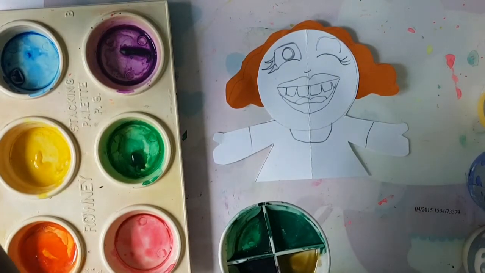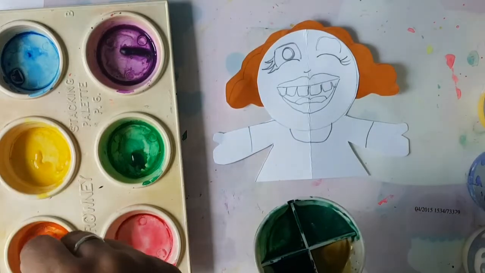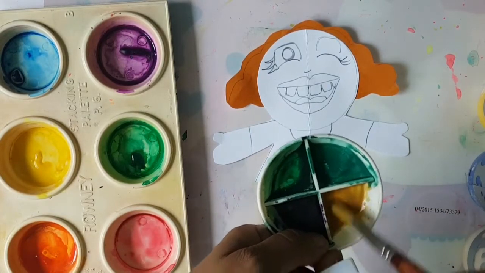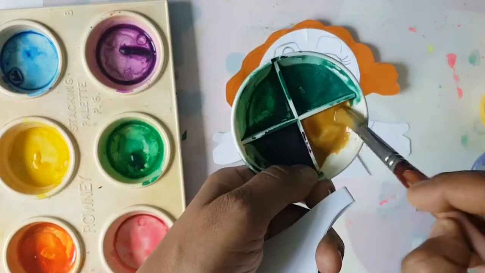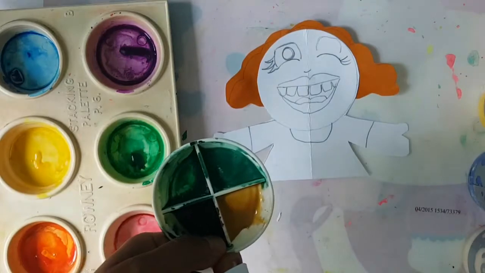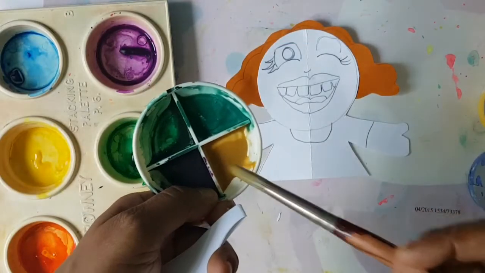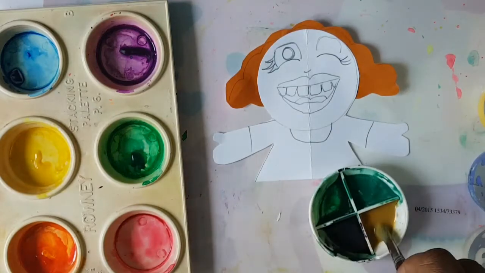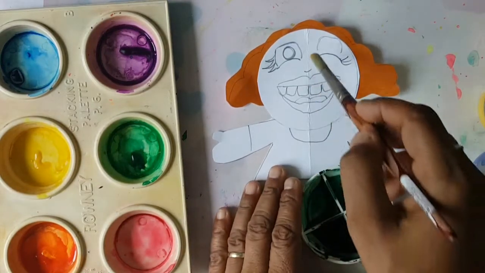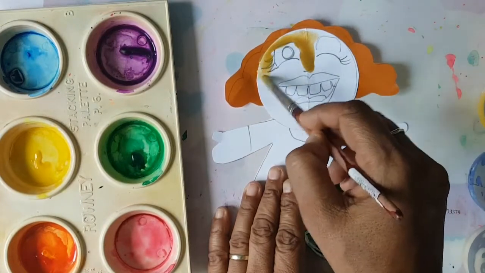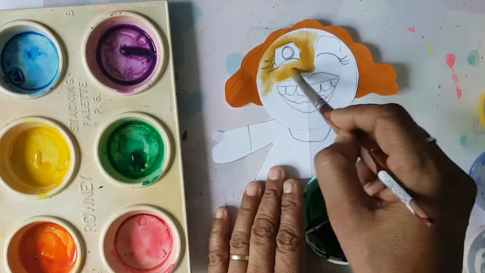Go ahead and get some orange. Wash my paintbrush, get some orange here. Let's see, that's much better, I think. So I'm going to stick with that color. Just add some more water to it so that I'll be able to paint my hands as well. And then, yeah, let's go ahead and paint the skin complexion. So we're going to paint this all up here.